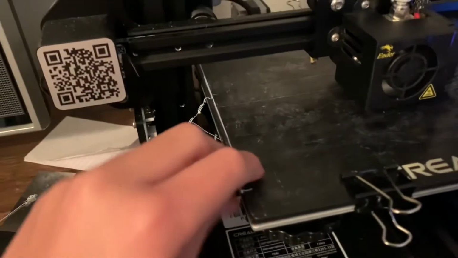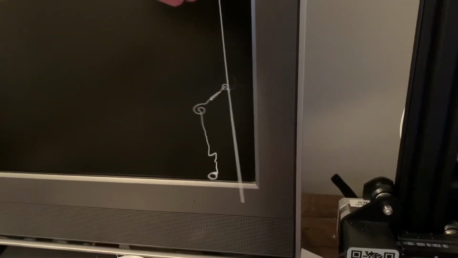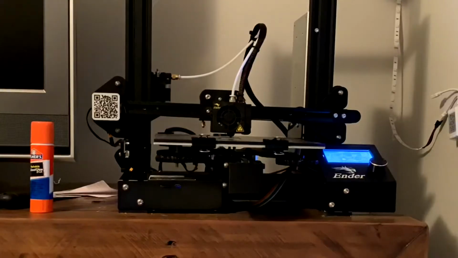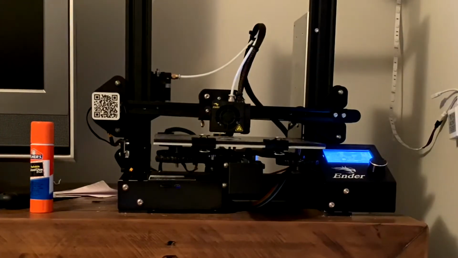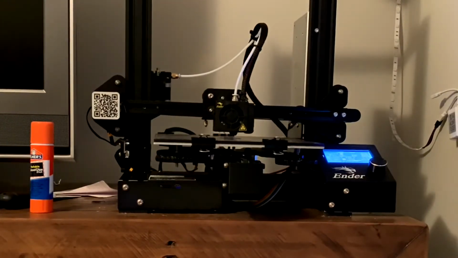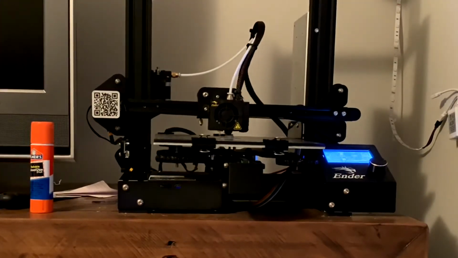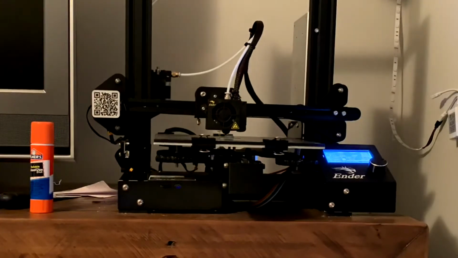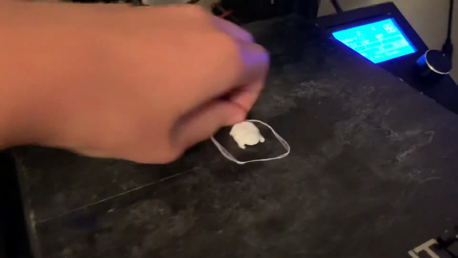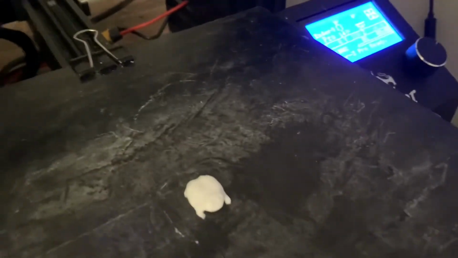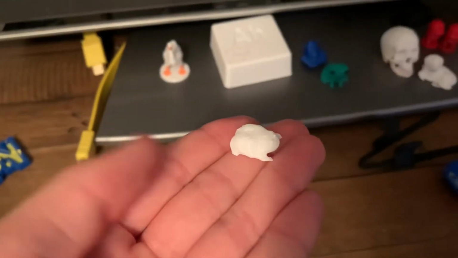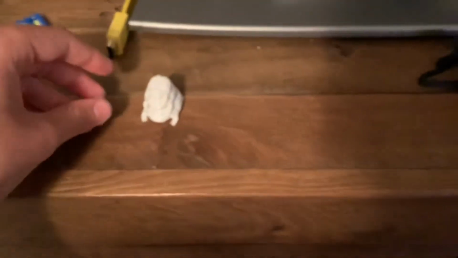So as you can see, it's pretty good here. This excess is from it randomly spewing out plastic when you're not printing anything. And here's a time lapse. And there you have it. That's what about 8 minutes will get you. And here's the little baby boy. I'll add him to my frog pile.